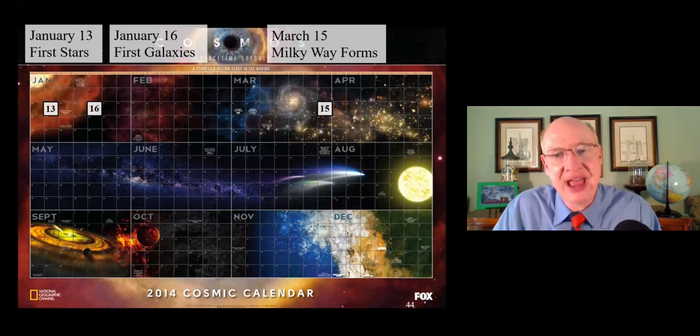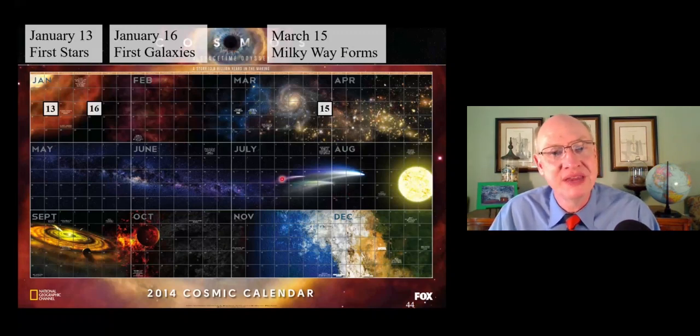Now, on this diagram, a typical star can live for many, many months, or even on this cosmic calendar, a year or so. So when the galaxy was born on March 15th, there were generations of stars being born, living out their lives and dying.